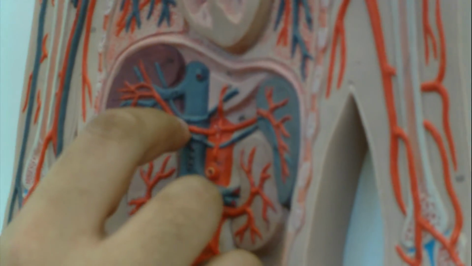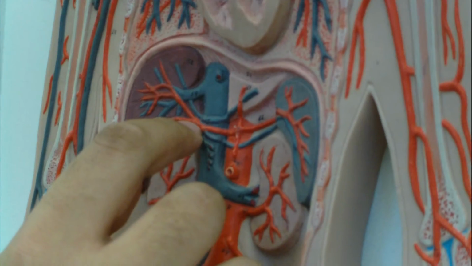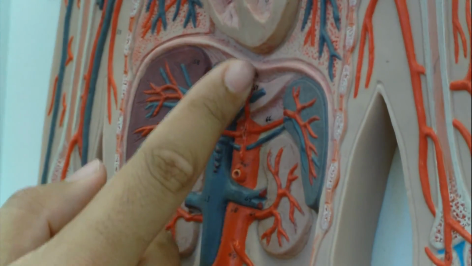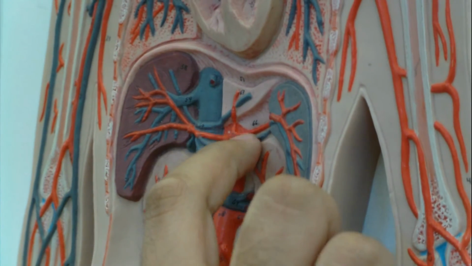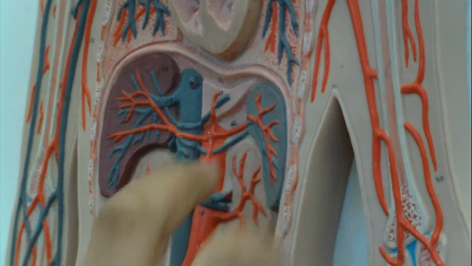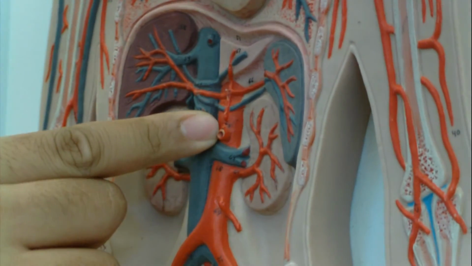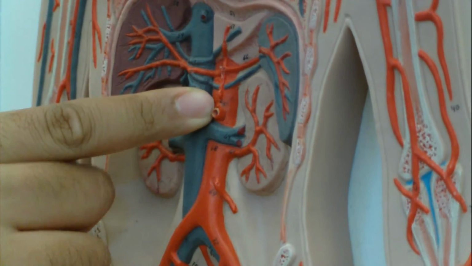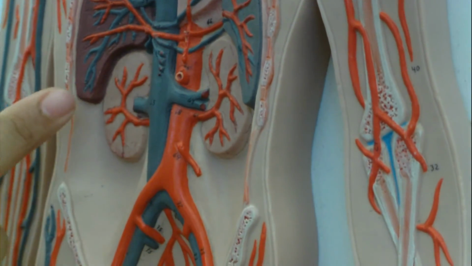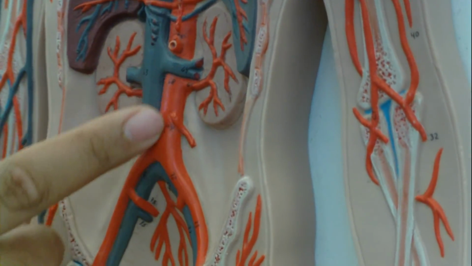So the one, if you follow right here, this is the common hepatic artery. The one that leads to the top, that's the left gastric artery. And this last one, this is the splenic artery. This little tube right here, that should be the superior mesenteric artery. As for the inferior mesenteric, it should be here.